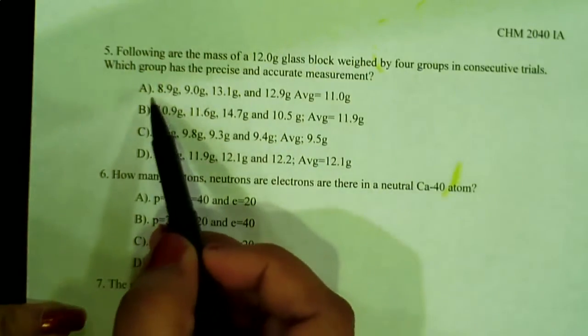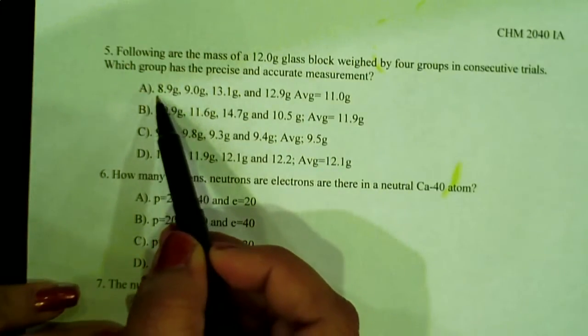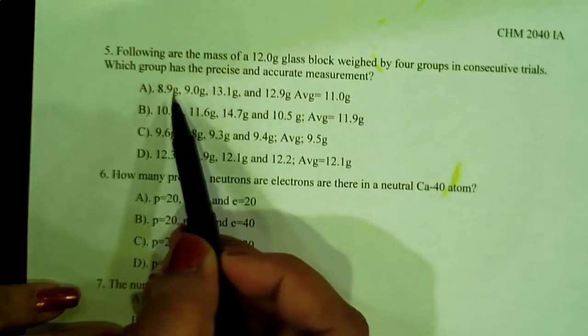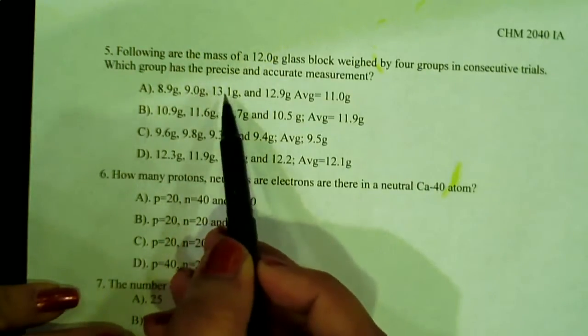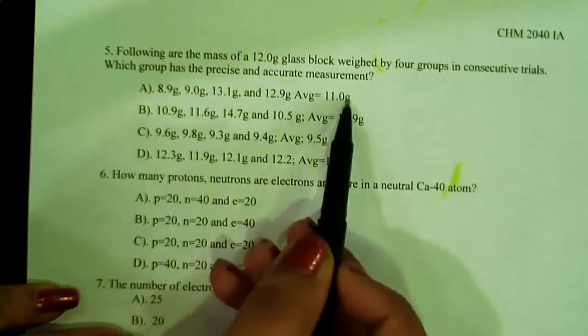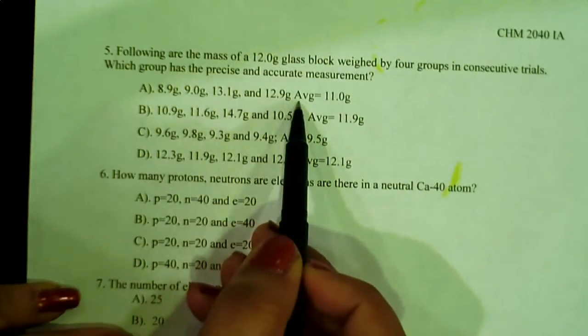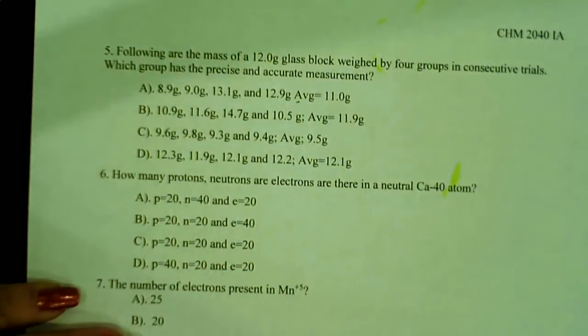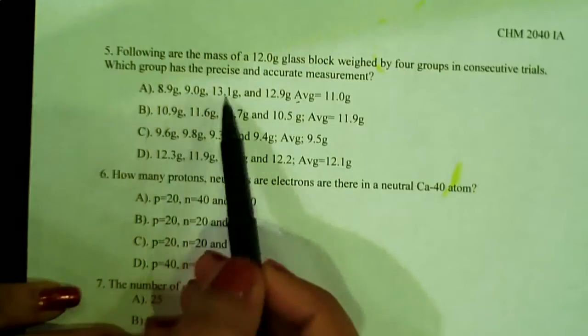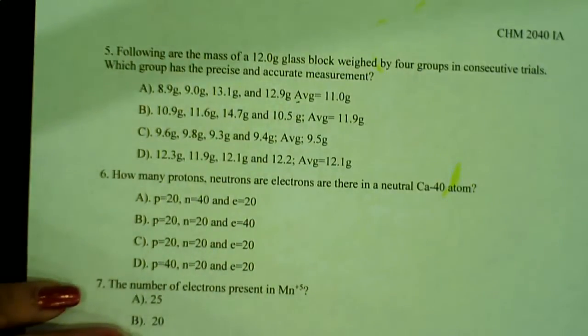Okay. So in option A, the measurements are 8.9, 9.0, 13.1, 12.9, and the average is 11.0. These measurements are like random numbers, not in a consistent manner, right? You have 8, 13, and 12, so they are not consistent measurements.